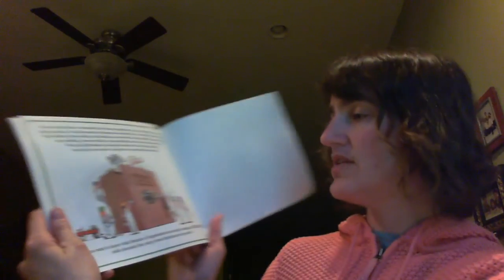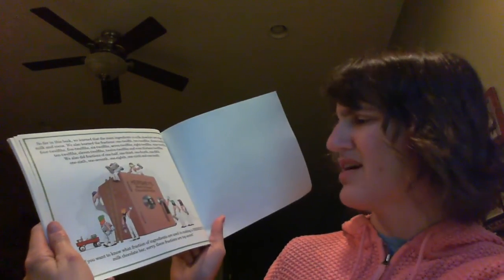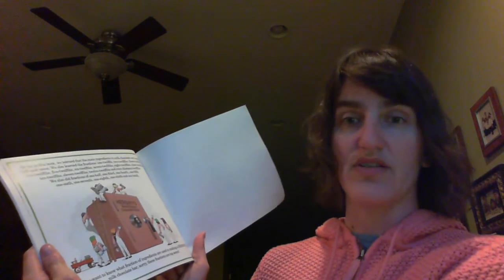So far in this book, we learned the main ingredients in milk chocolate are sugar, milk, and cocoa. We also learned the fractions 1/12, 2/12, 3/12, 4/12, 5/12, 6/12, 7/12, 8/12, 9/12, 10/12, 11/12, and 12/12, and even 13/12. We also did fractions of 1/2, 1/3, 1/4, 1/5, 1/6, 1/7, 1/8, 1/9, and 1/10. If you want to know what fraction of ingredients are used in making Hershey's milk chocolate bar, sorry, these fractions are top secret.